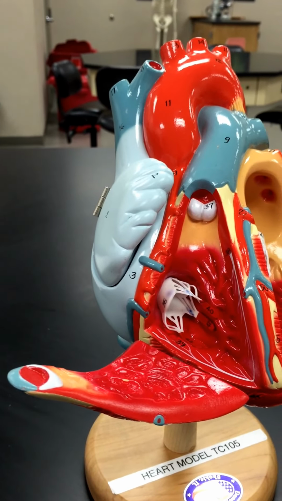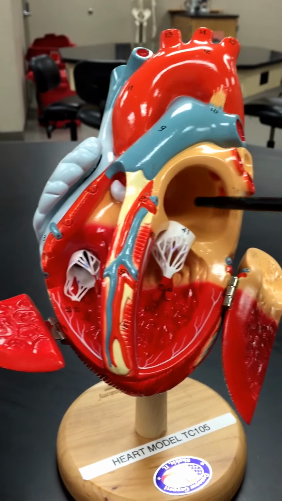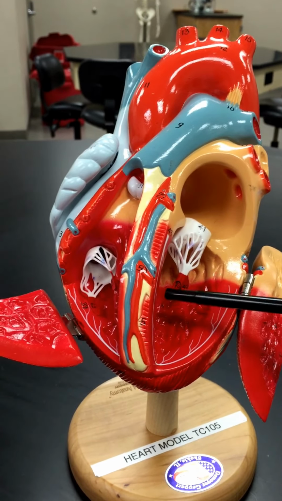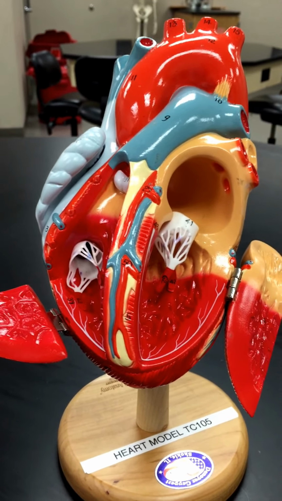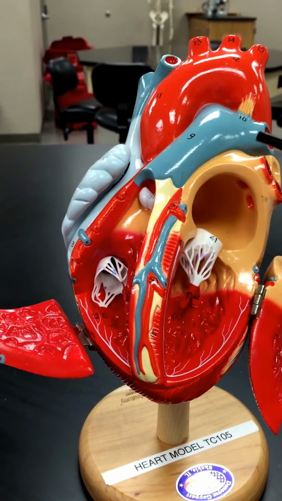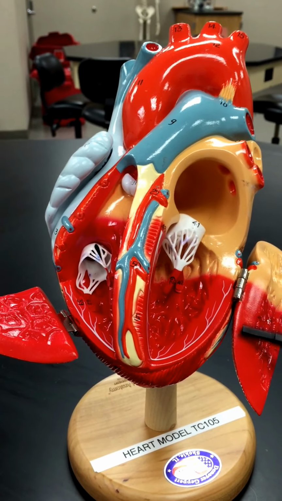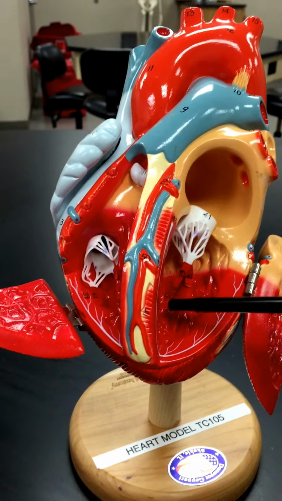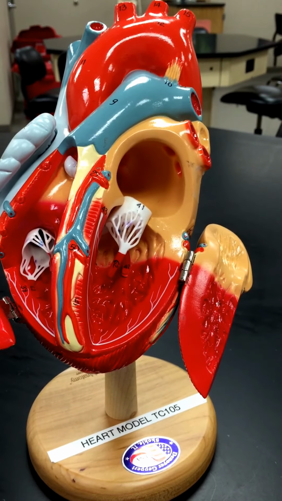And then anything that the blood actually comes in contact with on the inside of the atriums and the inside of the ventricles here, this is all going to be the endocardium. So three layers. The outer is the peri or the epi, then we're going to have the myo, which is the muscular portion, and then we'll have the endocardium on the inside.